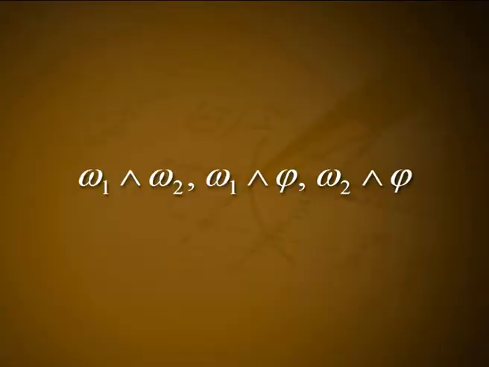Given an oriented Riemannian 2-manifold M and a connection on S(M) with connection one form φ, the one forms φ, ω1, ω2 form a basis for the cotangent space at each point of S(M). Hence, the two forms ω1 ∧ ω2, ω1 ∧ φ, ω2 ∧ φ form a basis for the two forms at each point of S(M). Hence, dφ, dω1, dω2 can be expressed in terms of this basis. The resulting formulae are called the Cartan structural equations. We now derive them, beginning with the second structural equation.